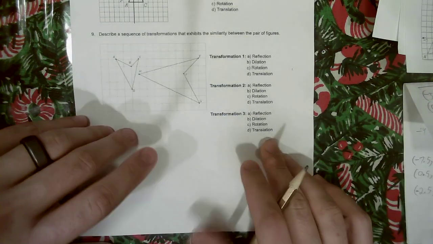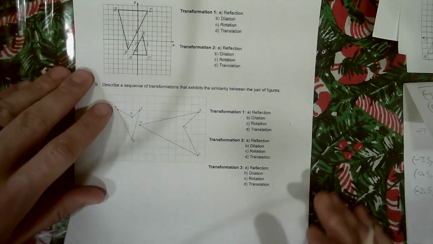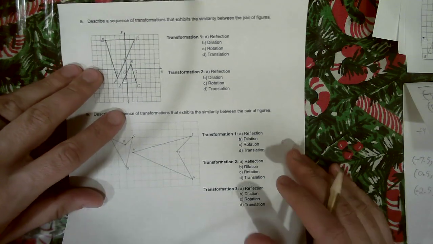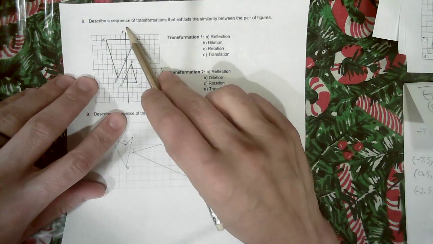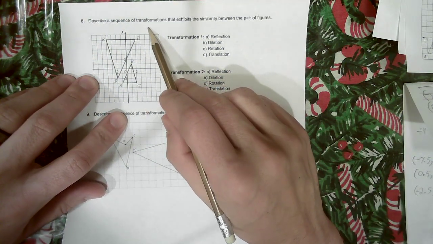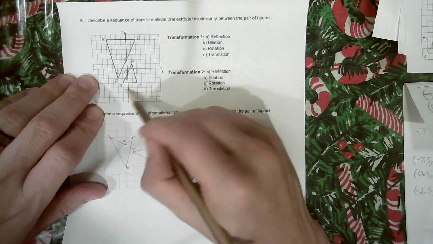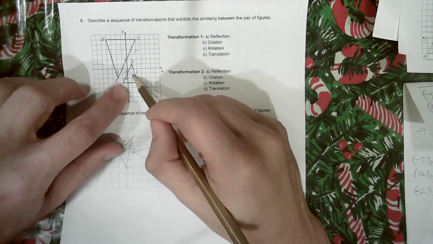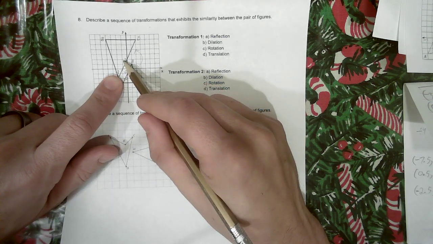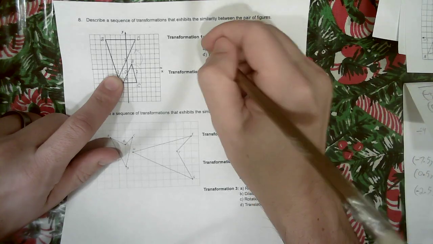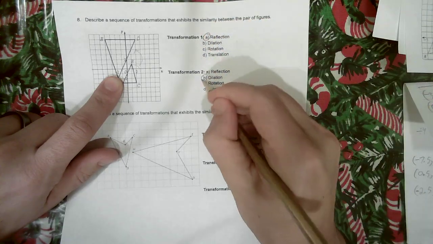All right, this last section here. Now this one, don't be too confused by this one. We need to describe a sequence of transformations, so more than one. So I'm going to look at this ABC going here. Now it looks like it flipped and it got bigger. So to me, this looks like it's a reflection and then a dilation.